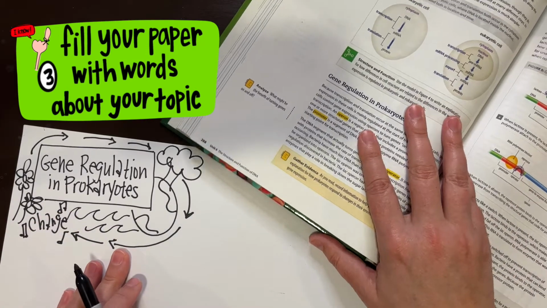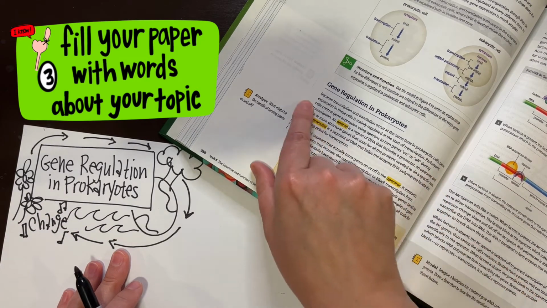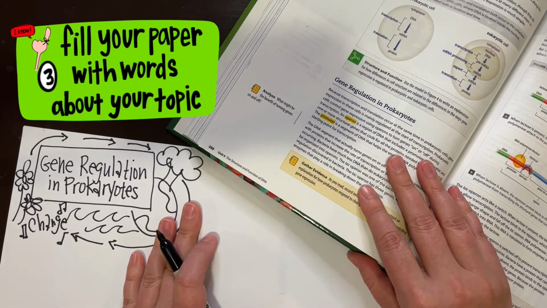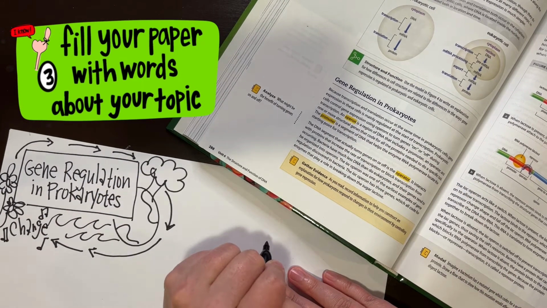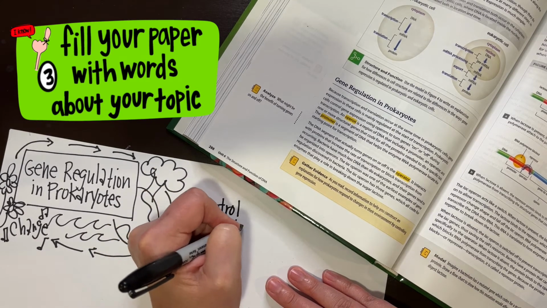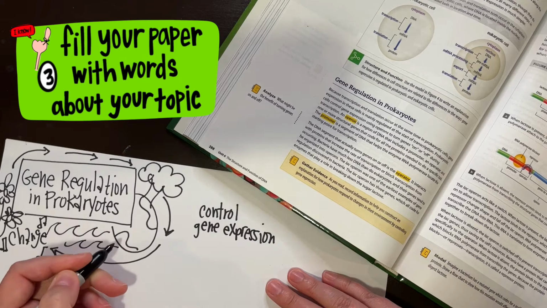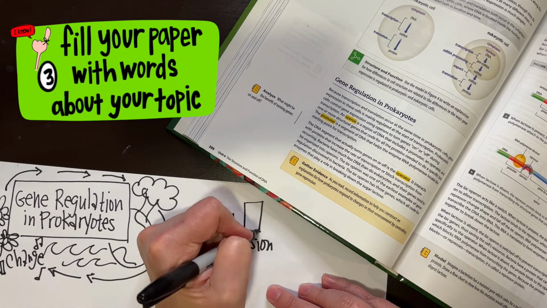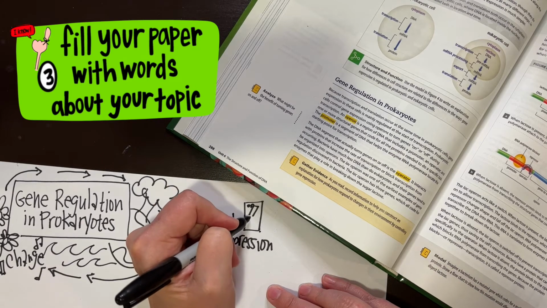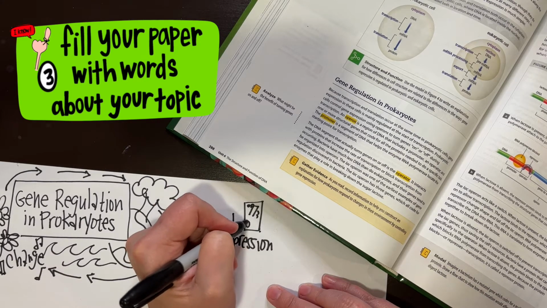All right, so the first part that connects with me is that prokaryotic cells control gene expression, on and off. And when I imagine that, I imagine a light switch because it's on and off, like an on and off switch.